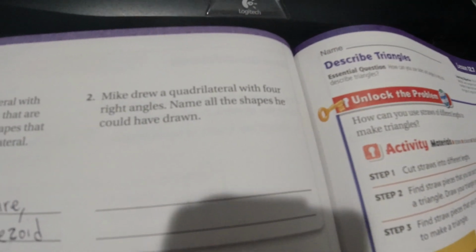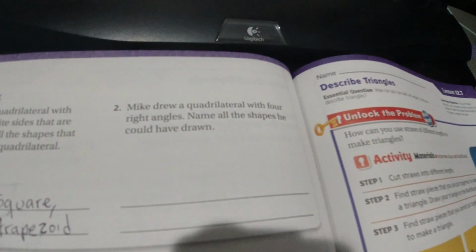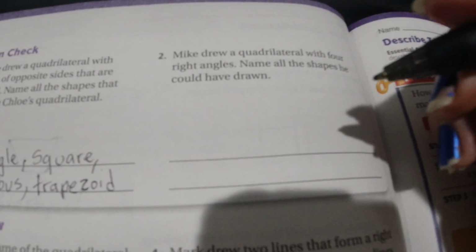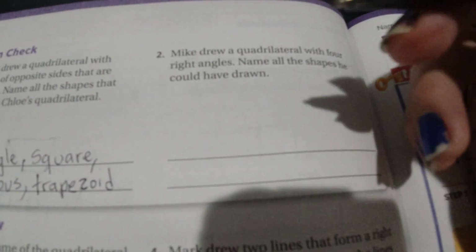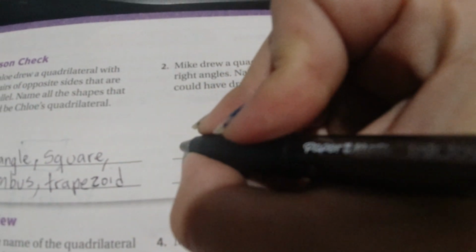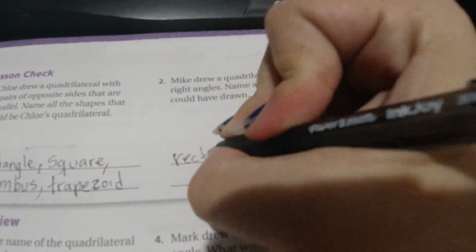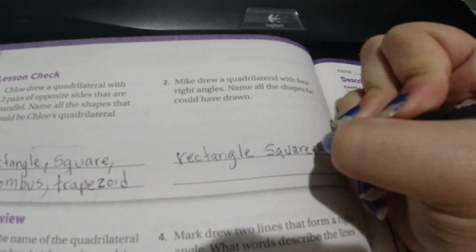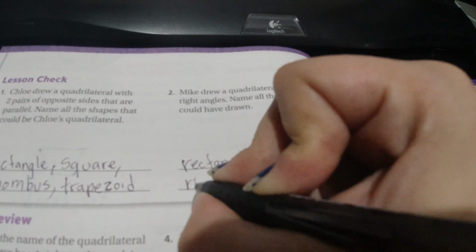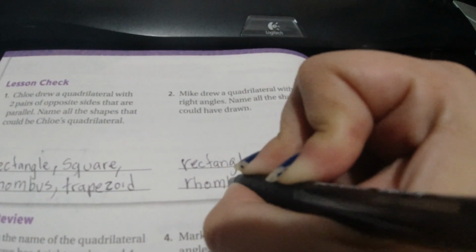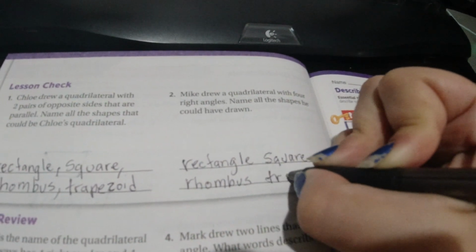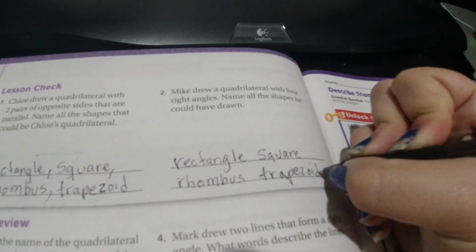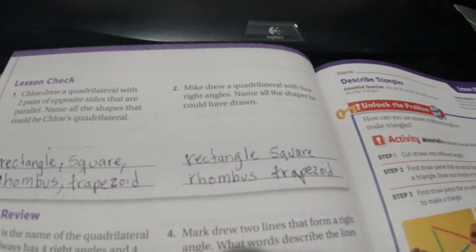Mike drew a quadrilateral with 4 right angles. Name all the shapes that he could have drawn. So in this case, it could be all of them too, because trapezoids could have 4 right angles if they were drawn that way. So a rectangle and a square for sure, because those must have right angles. But it could be a rhombus because some rhombuses might have right angles. And it could be trapezoids because some trapezoids could have 4 right angles. Although those are not requirements, they could have them.